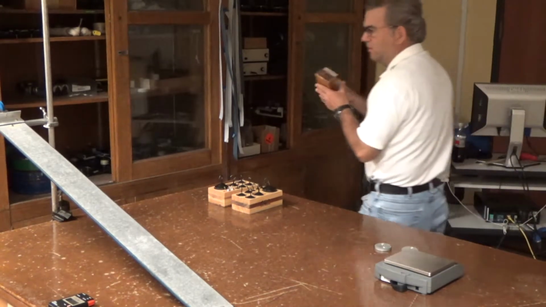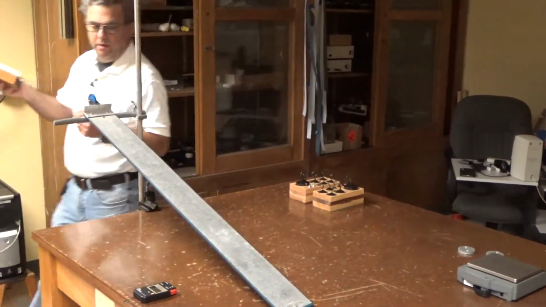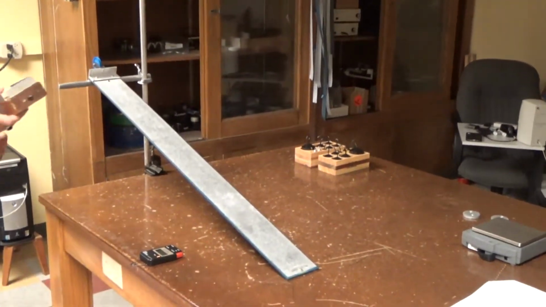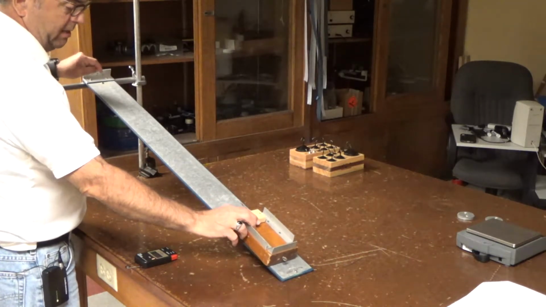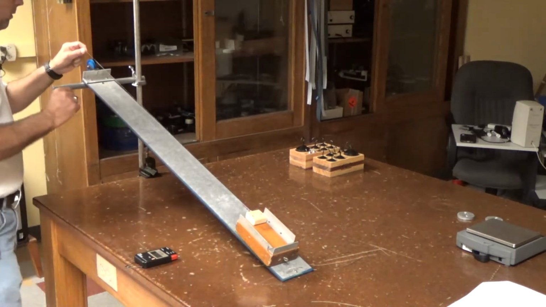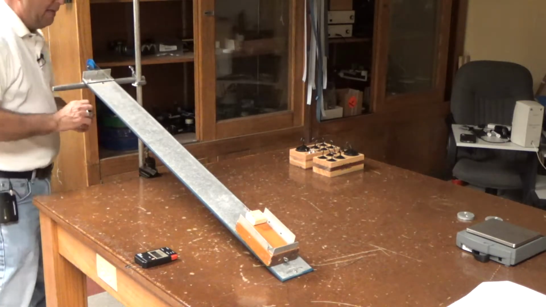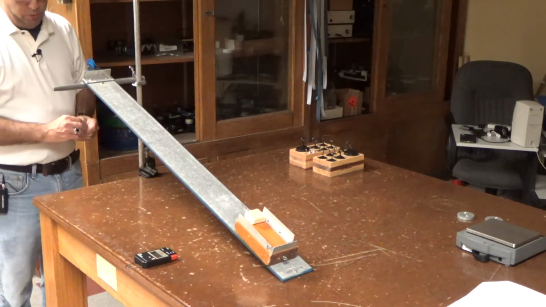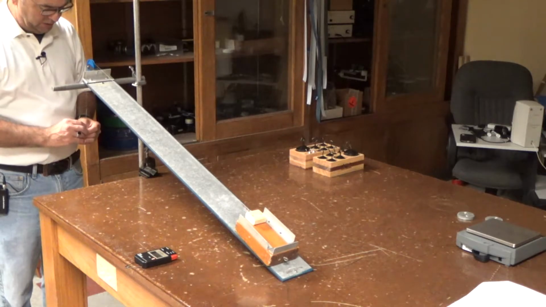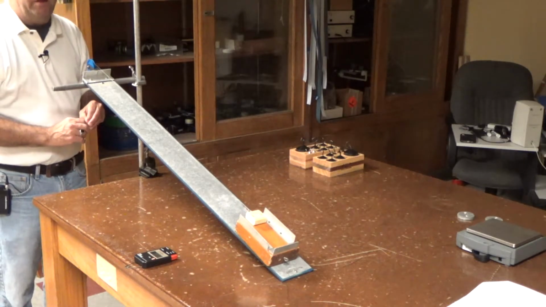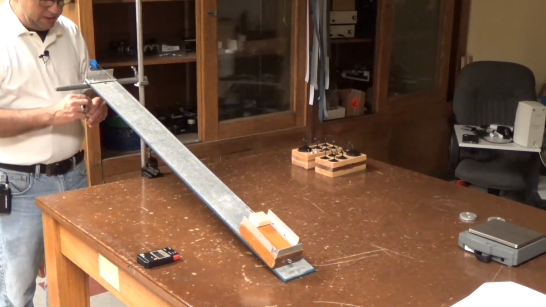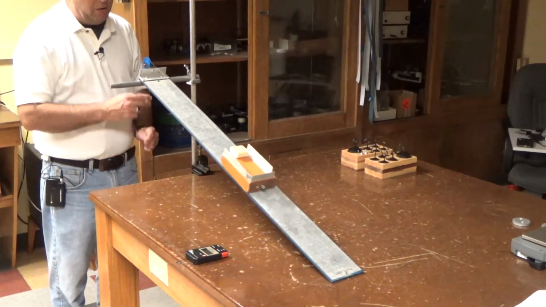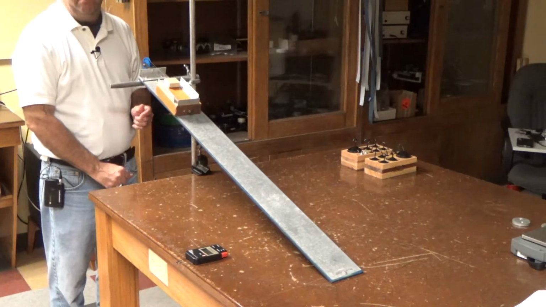So let's come over here to the ramp. We'll have to set the ramp angles just like we did before. But in this case, we're going to add enough hanging mass to the string. This is what we're calling M2. And we're adding the hanging mass such that you get a run that's about 2 seconds.